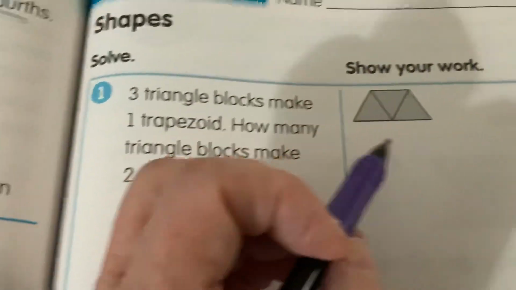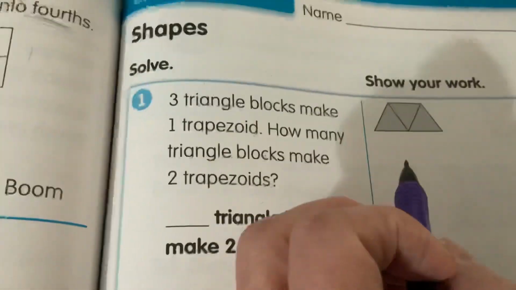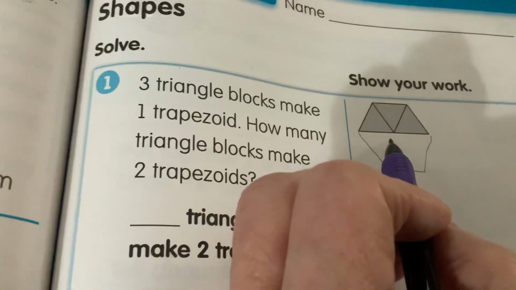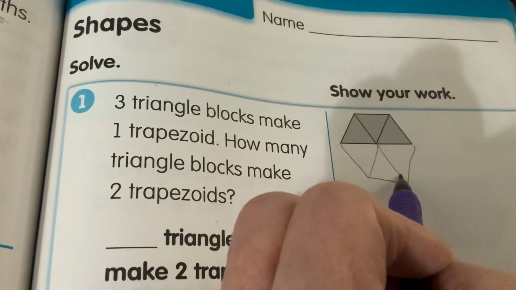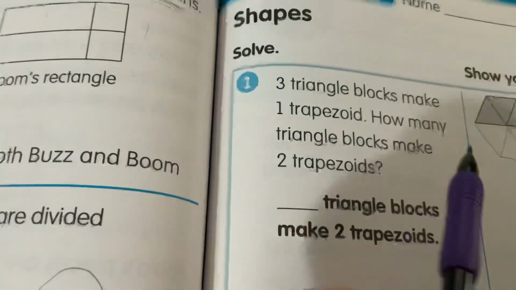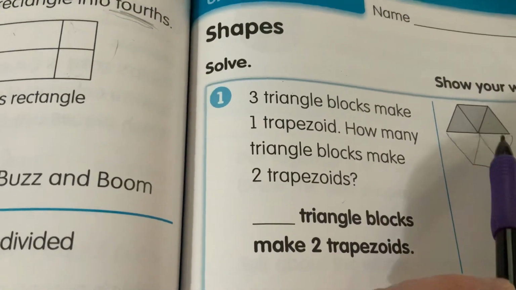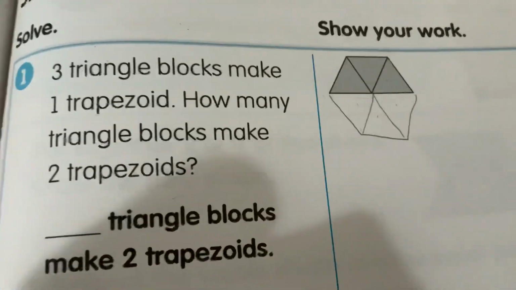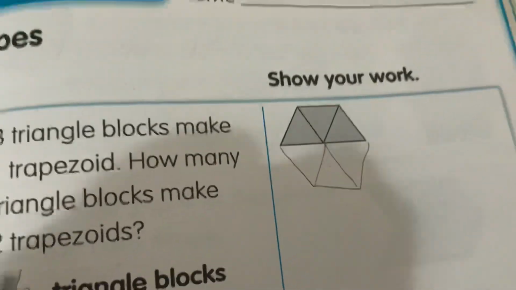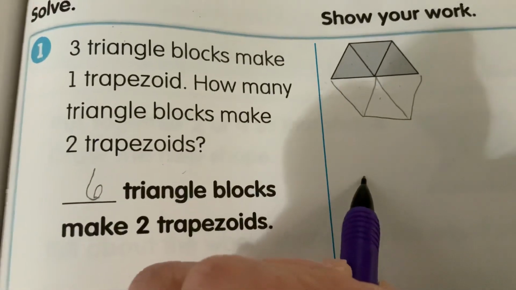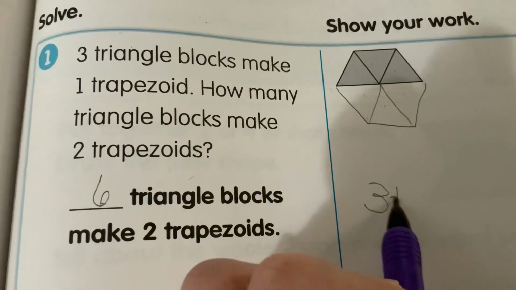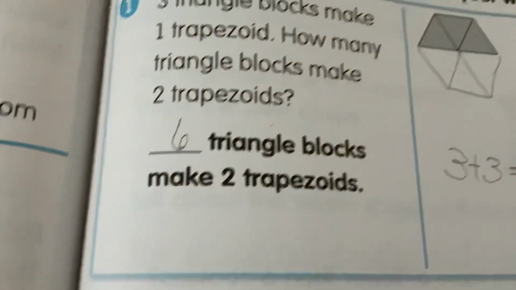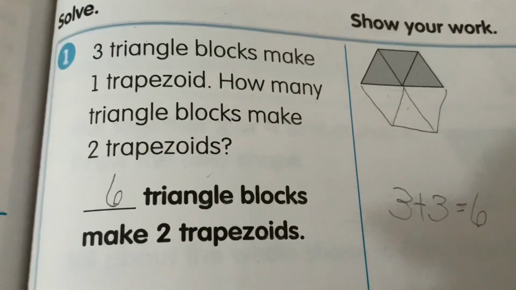Well, if this is one trapezoid, and then I make another trapezoid, I'm going to make it just like this. And I put 3 triangles in that one. Now, how many triangles do I have? 1, 2, 3, 4, 5, 6. So, how many triangles make up 2 trapezoids? 6. Or, if I want to do a number sentence, 3 plus 3 equals 6. So 6 triangles to make up 2 trapezoids.